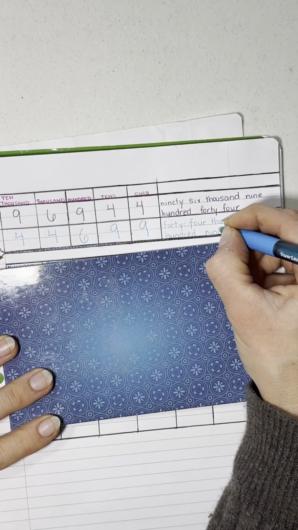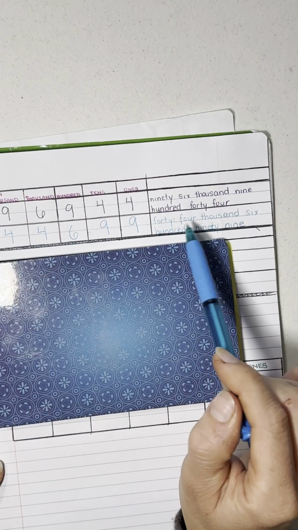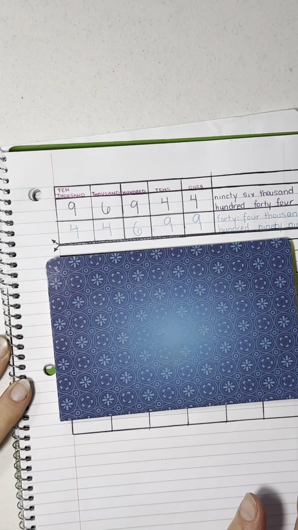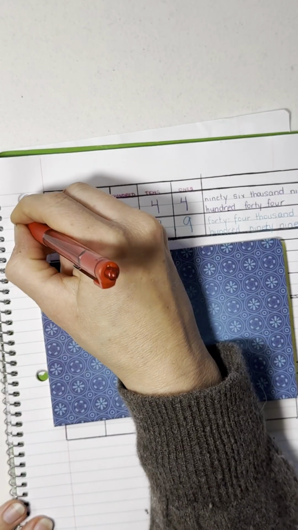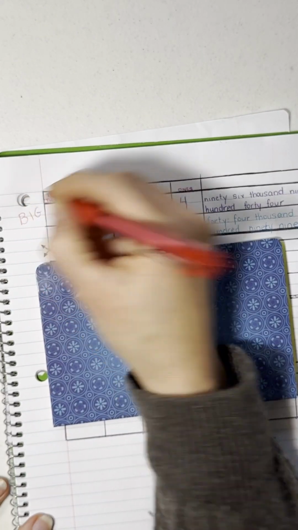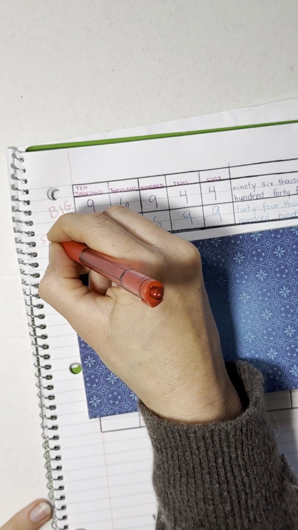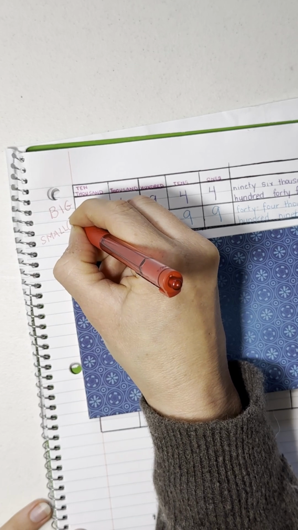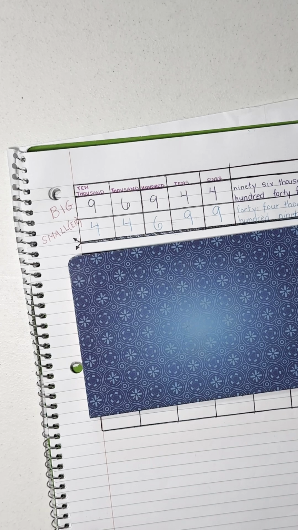44,699. So I've got 96,944 and 44,699. Flip-flopping those numbers changes it completely. So my bigger number is here. And my smaller number, and I refuse to call this number small, so I'm gonna put smaller in brackets. It's my smaller number. And I flip-flop them.